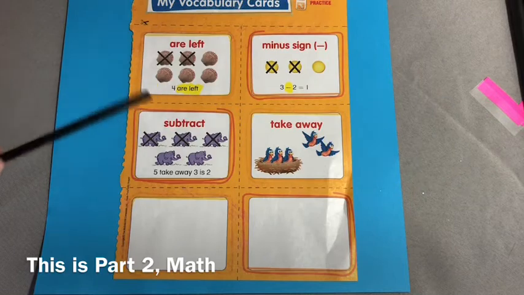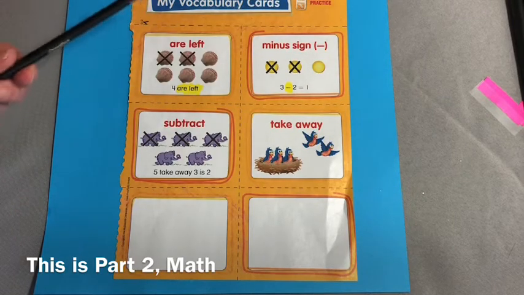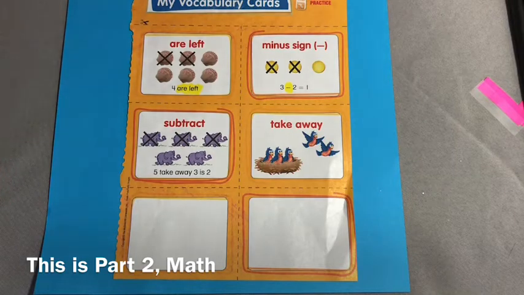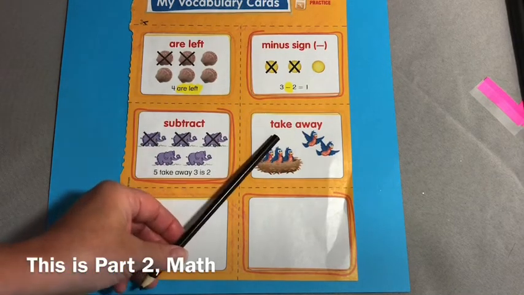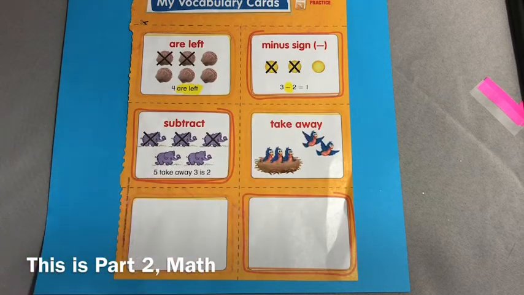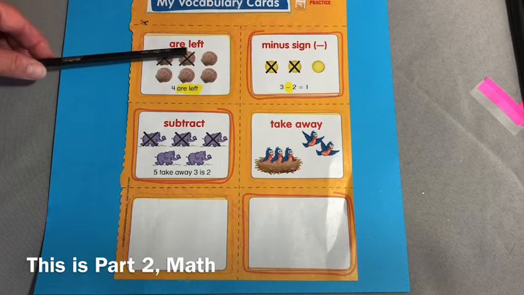How many are left after you subtract some? A lot of people like to say take away, but the math word is subtract. I like to use that. You can say take away, and here is vocabulary take away, but mostly we're subtracting. So let's use that for our left.